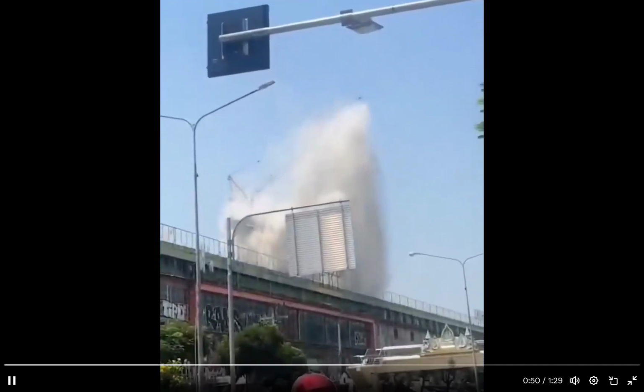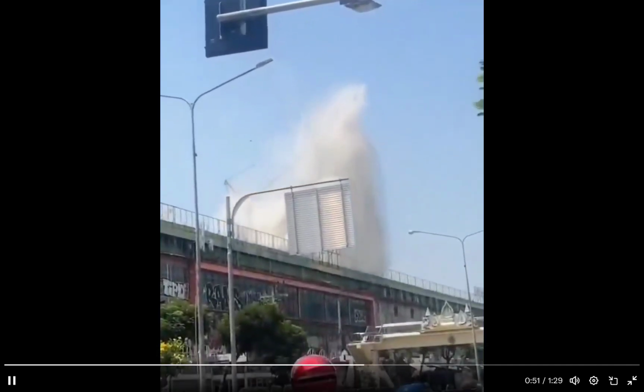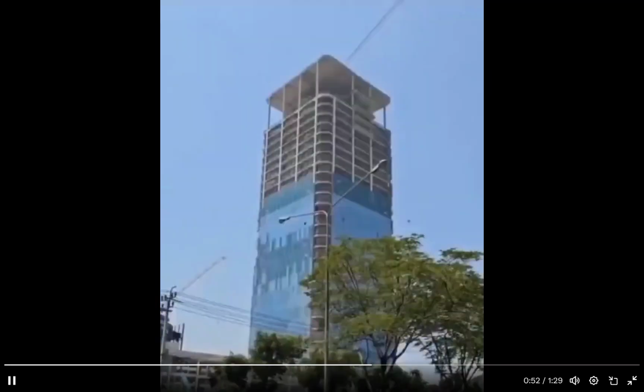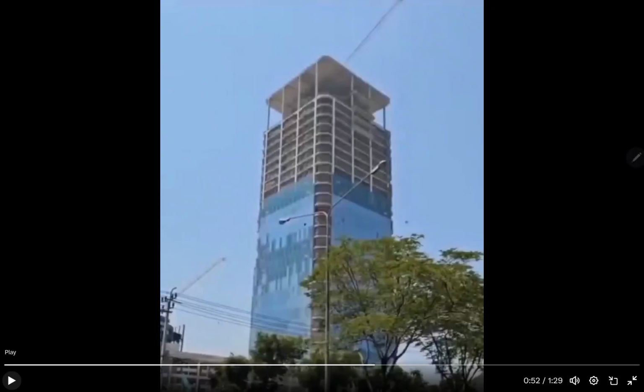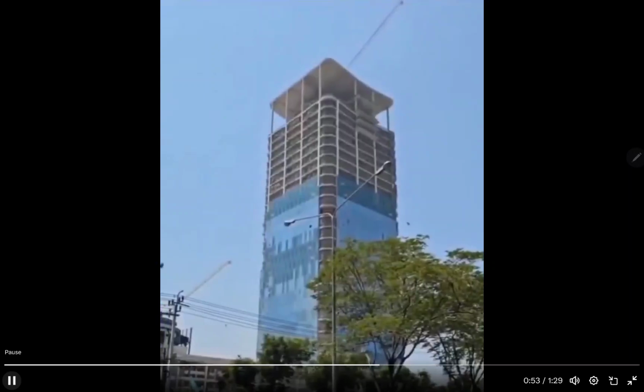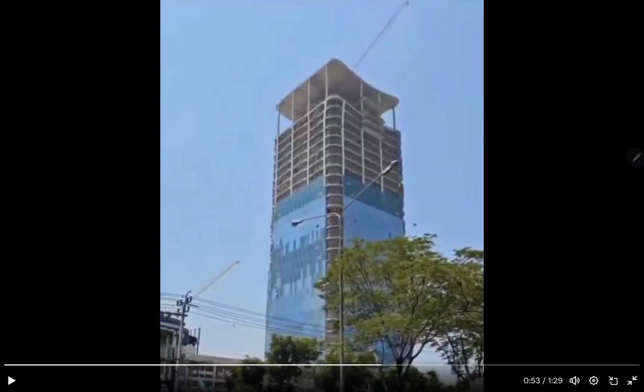Okay, so here comes that building again. And again, you're looking for stability down here, and then we're going to watch the top though. There we go. We've already started, and it's a top-down failure.